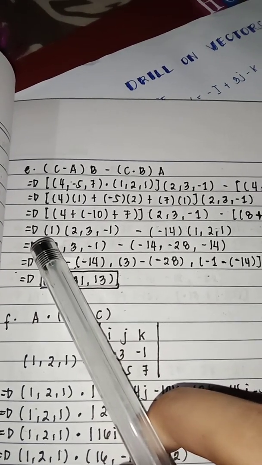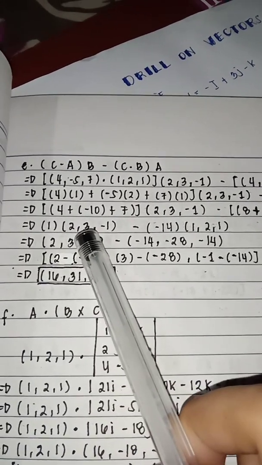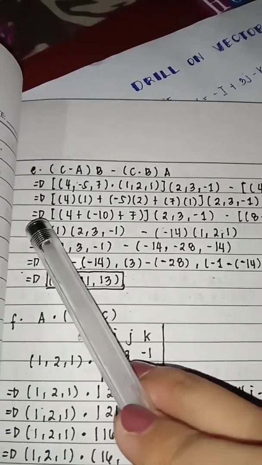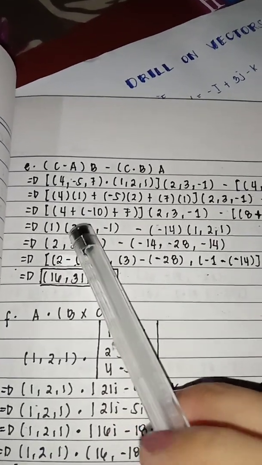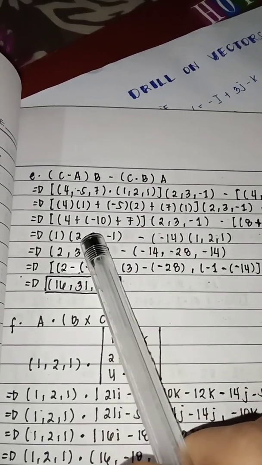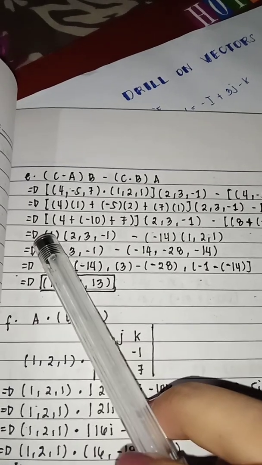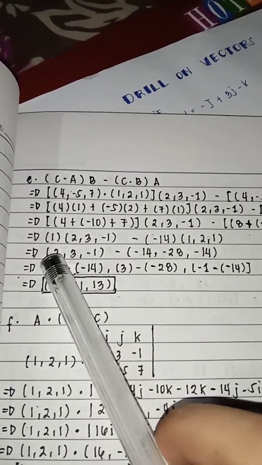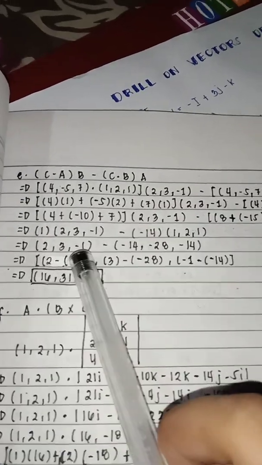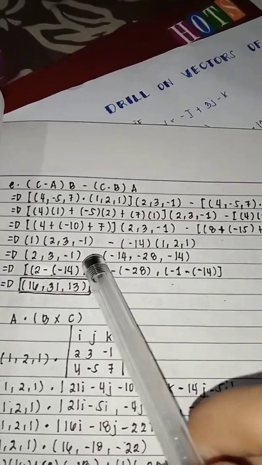1. So next thing to do is to distribute or multiply the value of B. So our value of B is 2, 3, negative 1. So 1 times 2 is 2. 1 times 3 is equal to 3. 1 times negative 1 is negative 1.